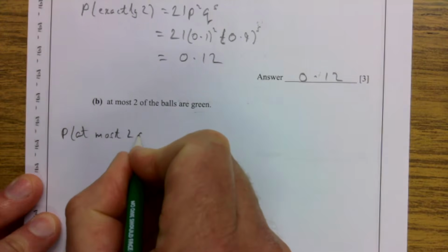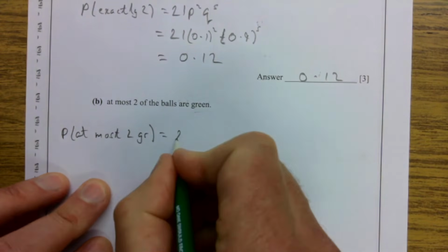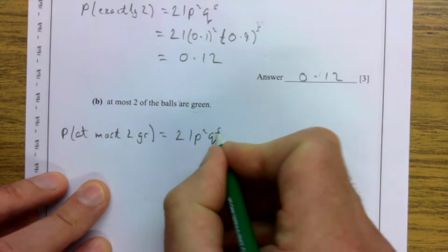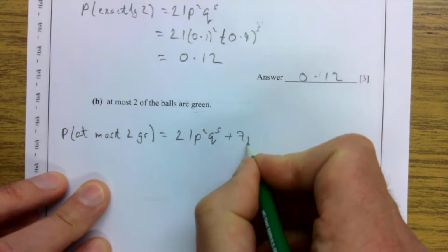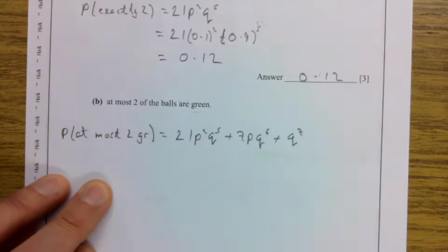At most 2 are green, as I said, it's those last 3.